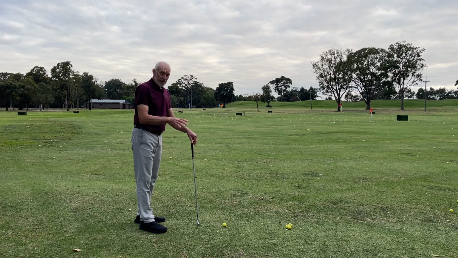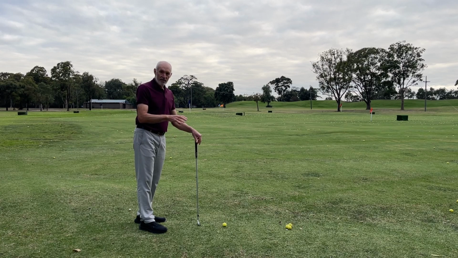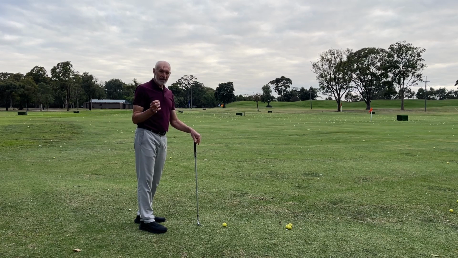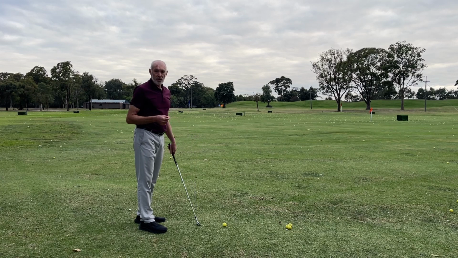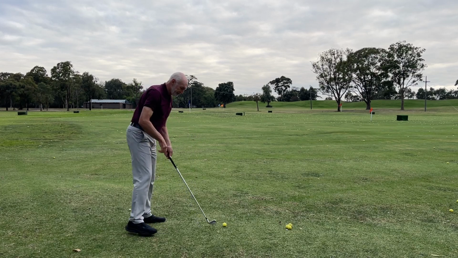Now, all of the things I've talked about, not having the wrists and hands do too much, and retaining posture are important. They're all important, but some of them may stand out if there's issues with you swinging the club back on the correct path.